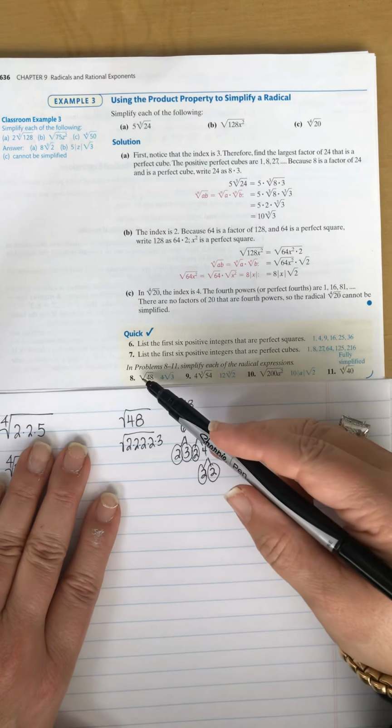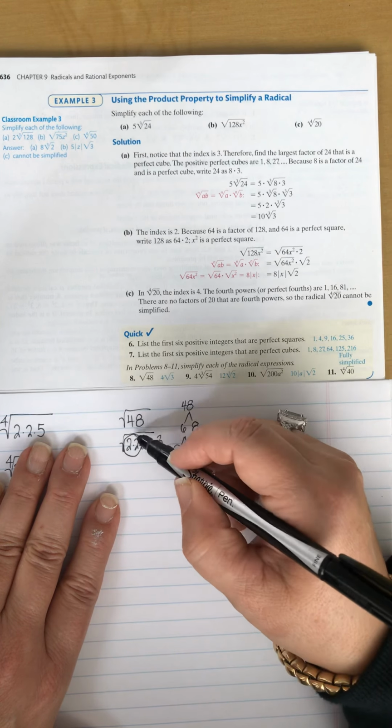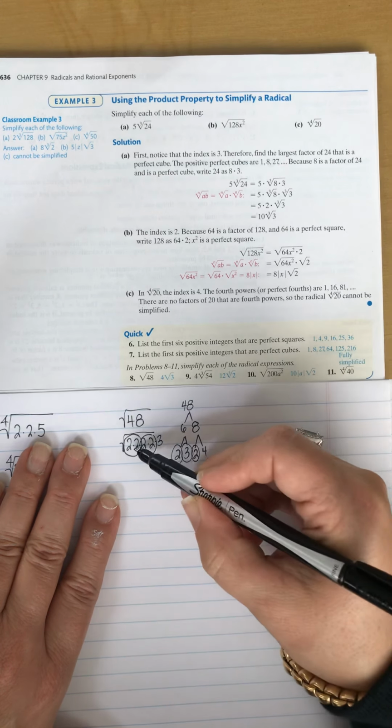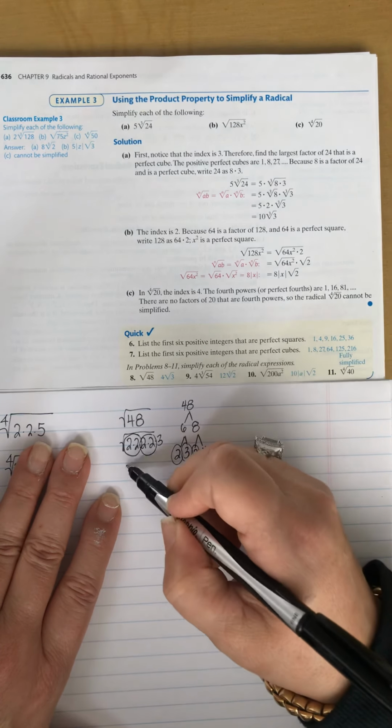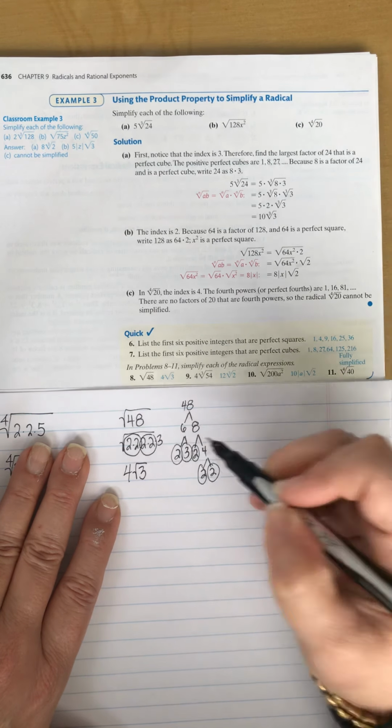So now I'm looking for 2 numbers that are the same. Well, there's 1 and there's 1. So these 2 2s come out. 2 times 2 is 4, and that 3 is going to stay.